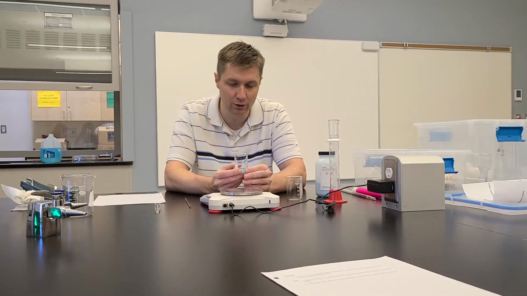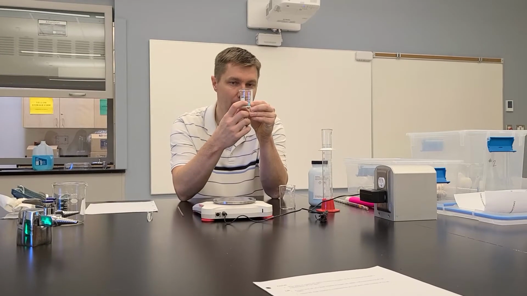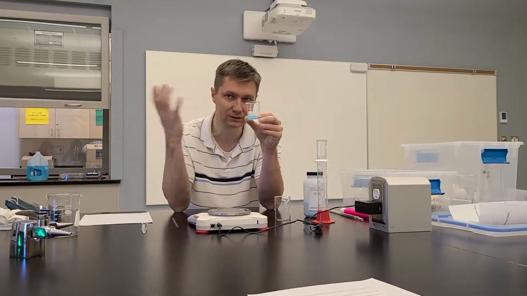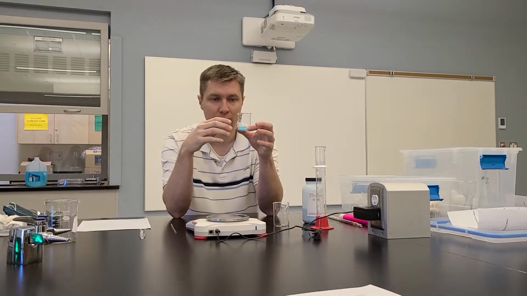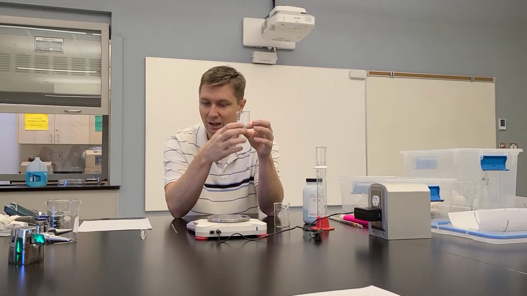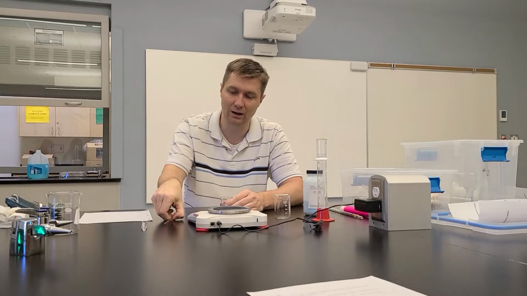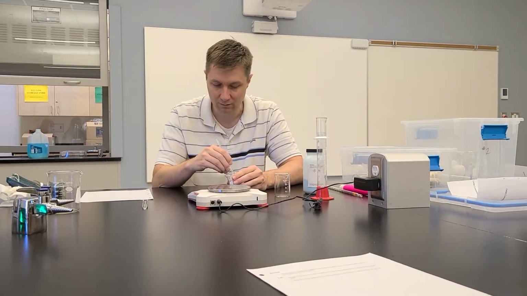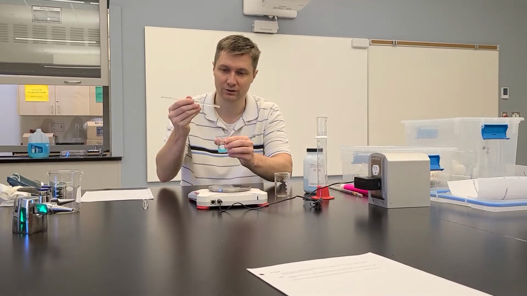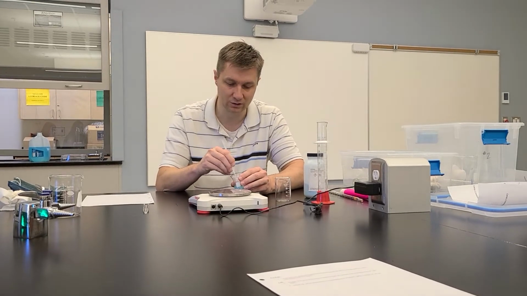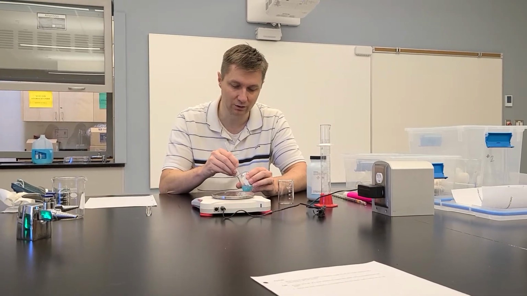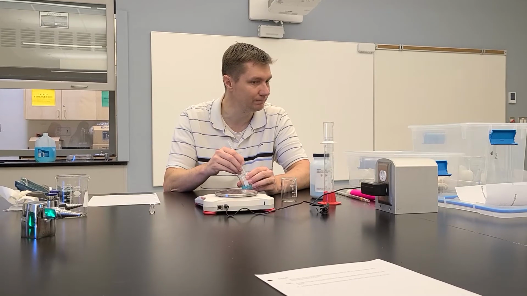So what I don't want to do is measure this up to the 20 line on the beaker, because these numbers are not specific, they're just general numbers. So I come up to about the 10 line, just enough water so that I can dissolve the crystals here, and I use a little stir stick to stir this around and really make sure that the crystals get dissolved nice and good, okay?